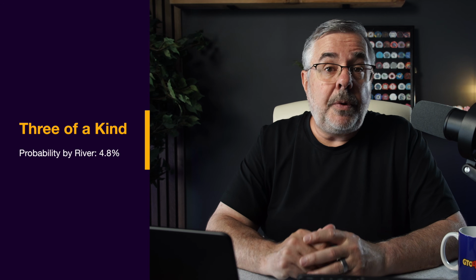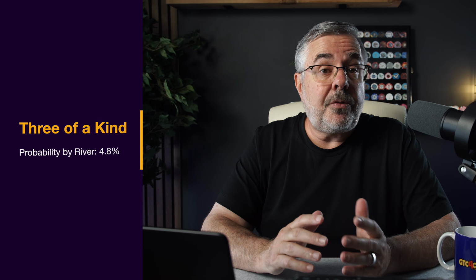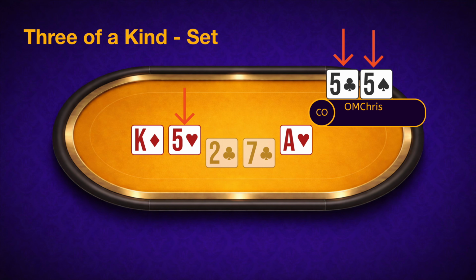3 of a kind means 3 cards of the same rank. For example, 3 aces. In Hold'em, you may also hear 2 different terms. A set means you have a pocket pair in your hand and hit a 3rd card on the board. For example, you have pocket 5s and the flop comes king, 5, 2. You have a set of 5s.